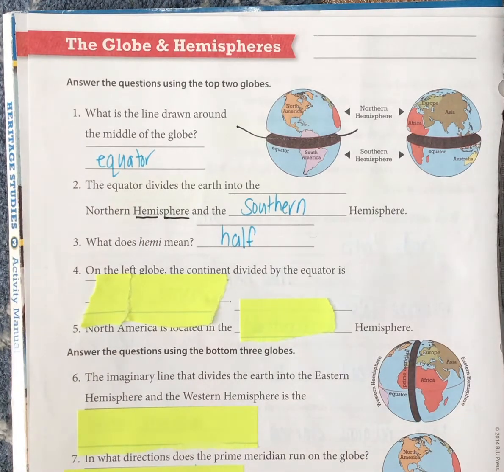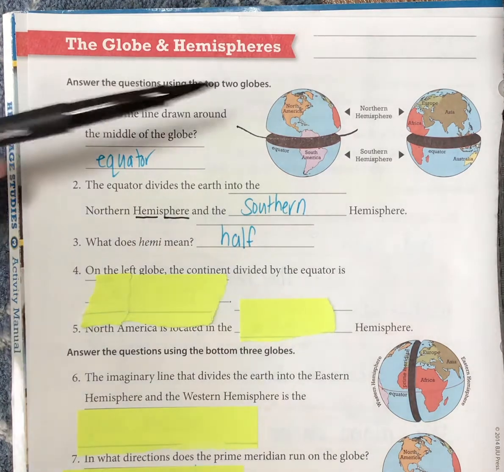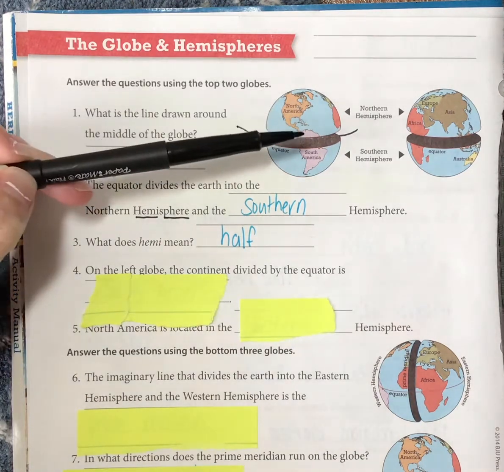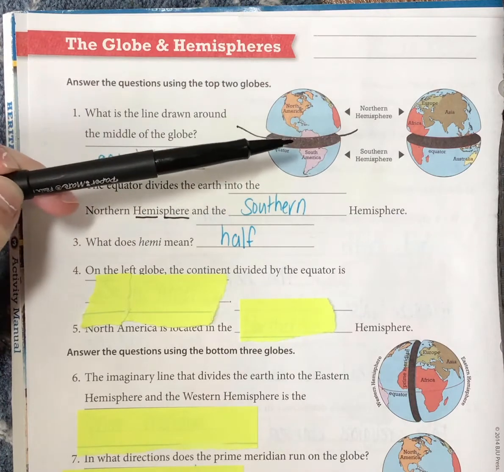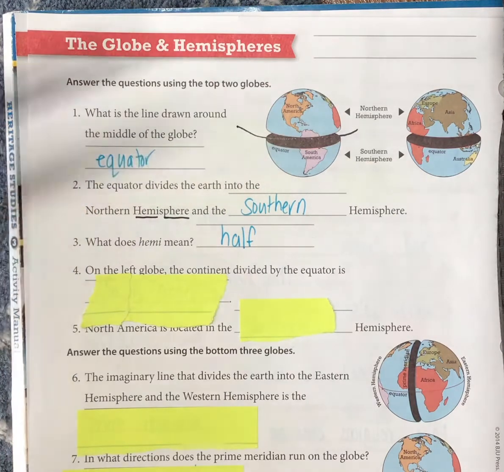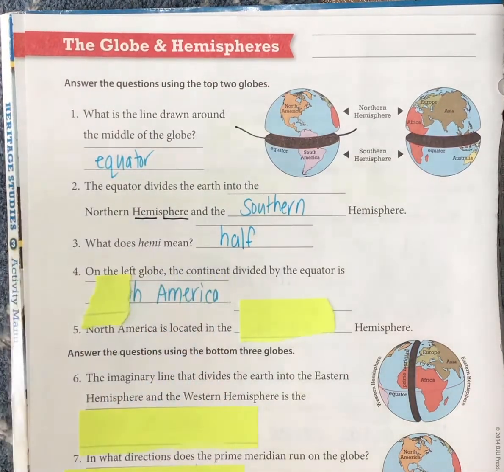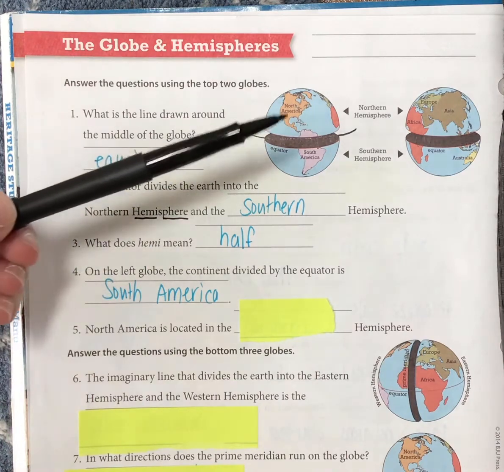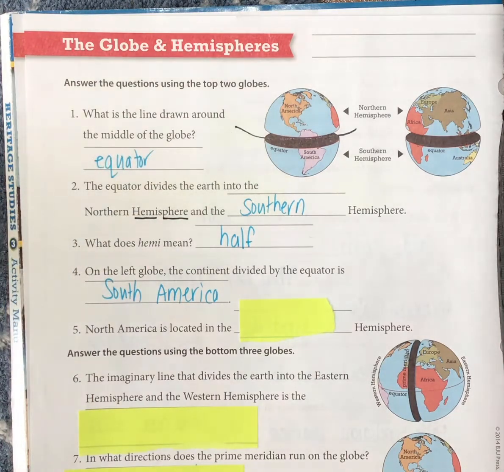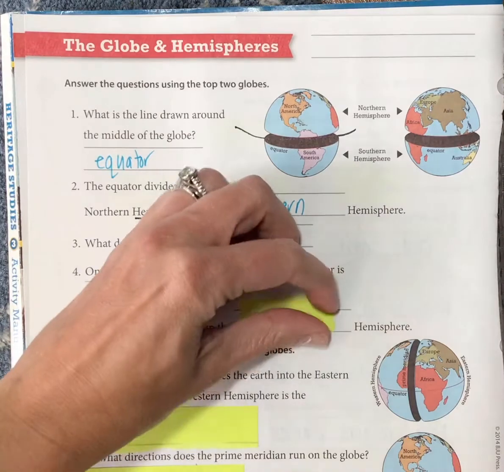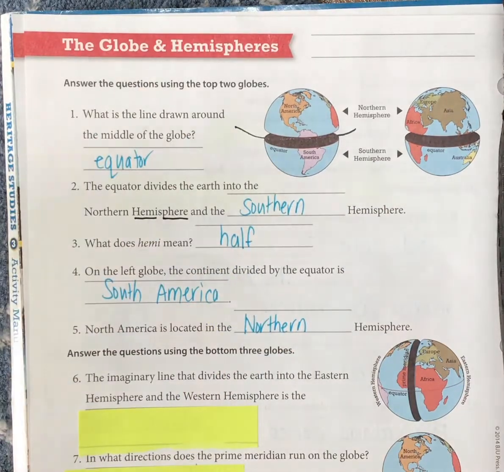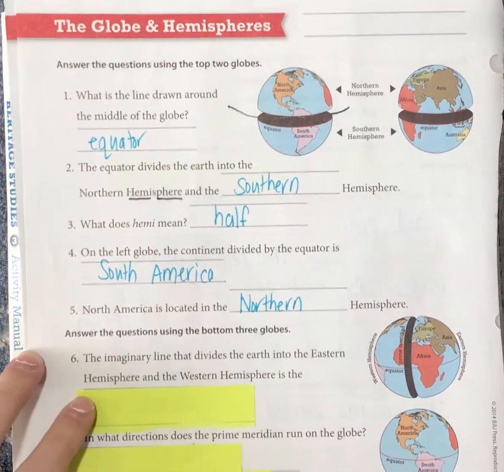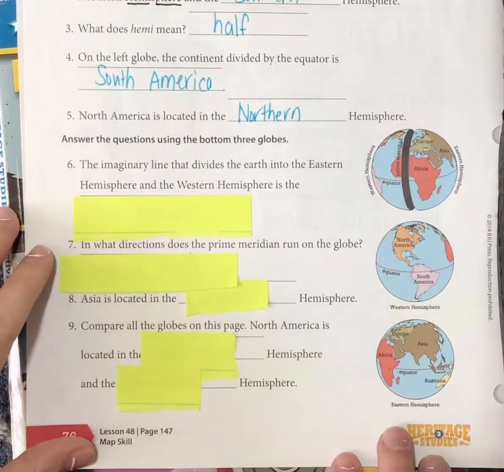The next one says, on the left globe, the continent divided by the equator. So if we look, this is the one on the left right here. It wants to know which continent is divided by the equator right here. And so it would be South America. North America is located in the blank hemisphere. So it wants to know, is North America in the northern or the southern? We should have it northern. I'm going to slide my paper up so we can keep going through the bottom half.